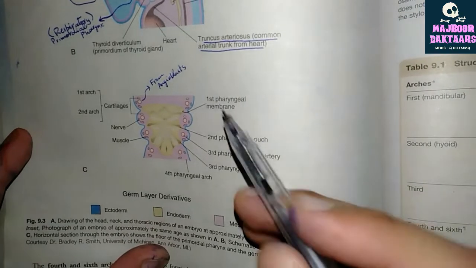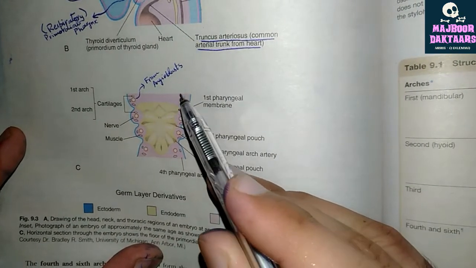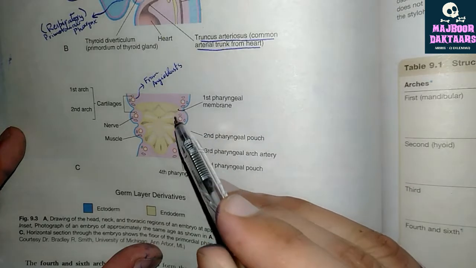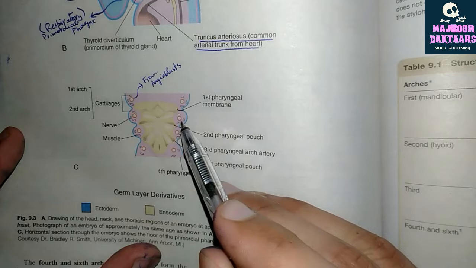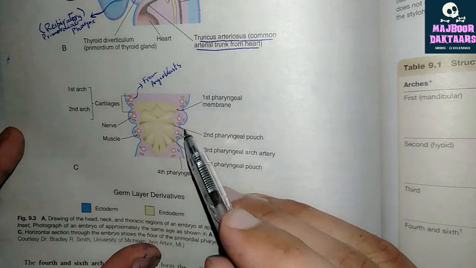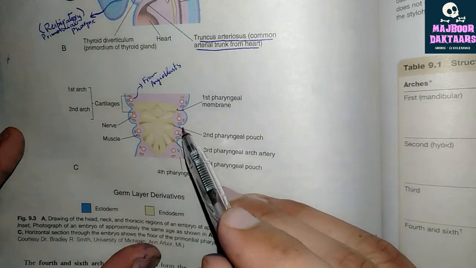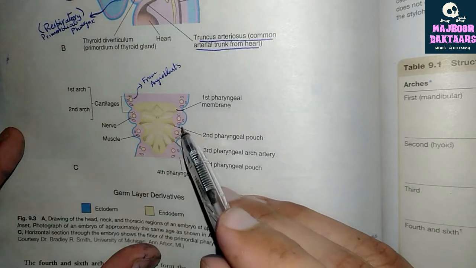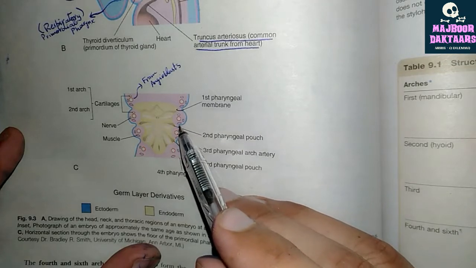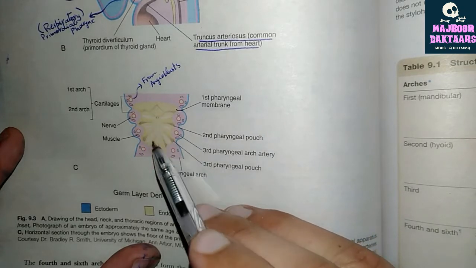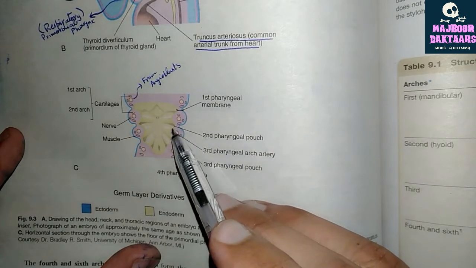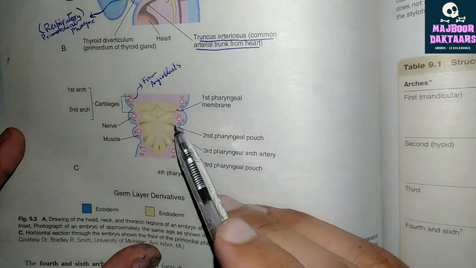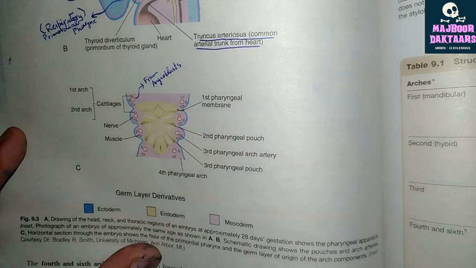Here we can see that this pink structure, which is the mesoderm, is known as the arch. The blue line is ectoderm, and the ectoderm between two arches is the groove or cleft, while inside, the yellow structure is the endoderm. So the endoderm between two arches is the pouch.